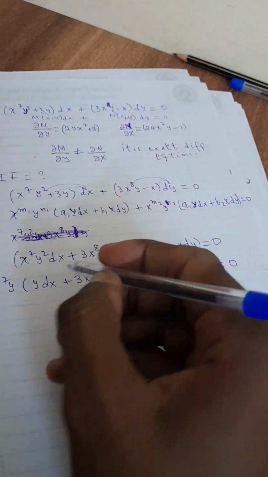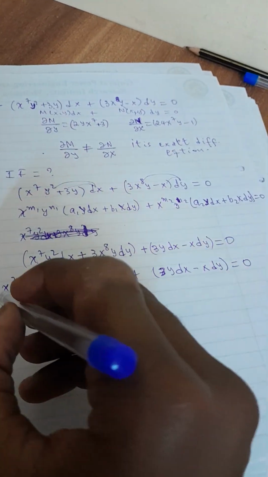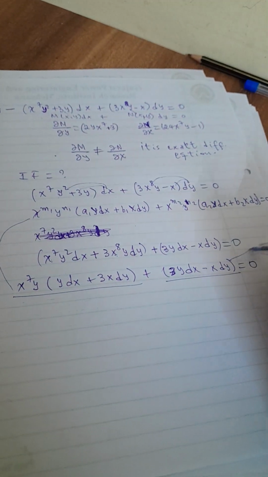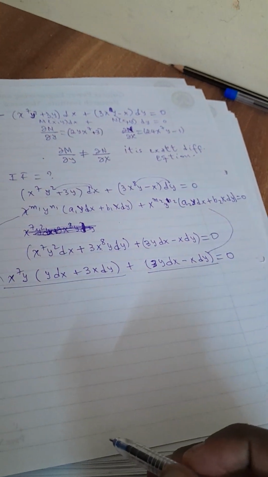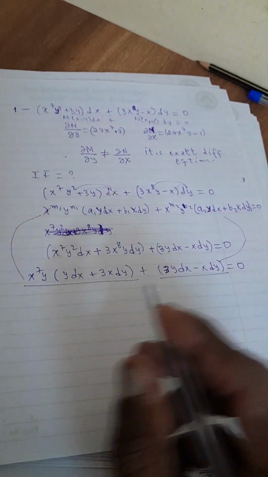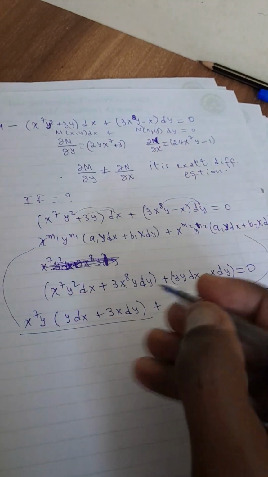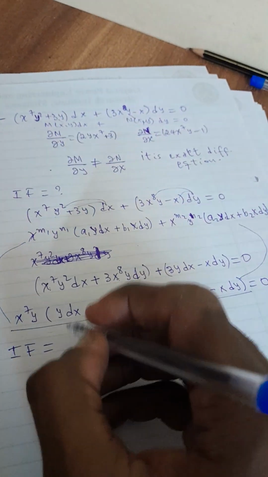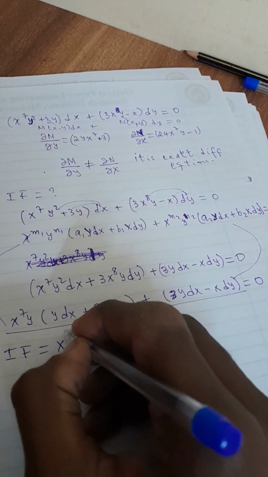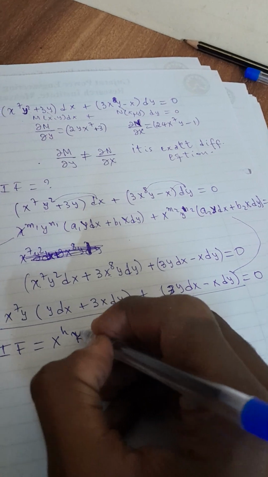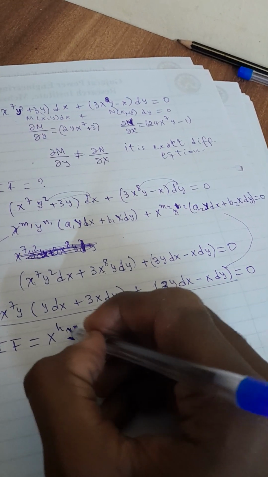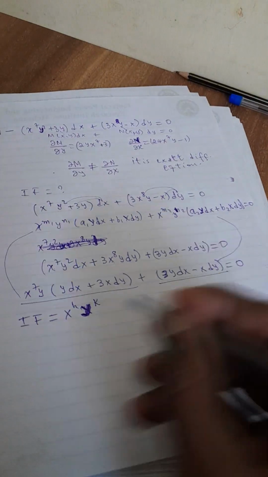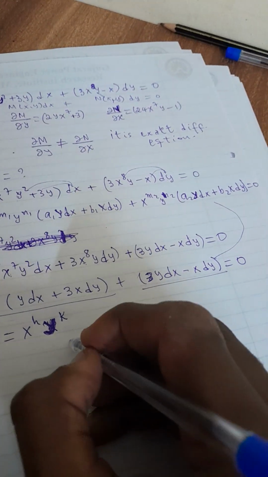Okay, so now I can see that this expression here is in this form and this one is in this form. Now, if you can write in this form, the next step is just to find our integrating factor. After comparing, our integrating factor will be x raised to h, then y raised to k, just like this.